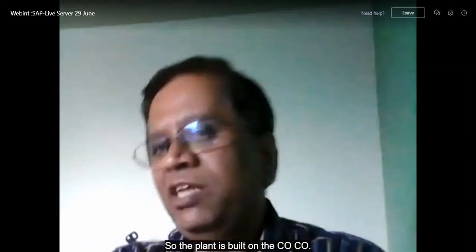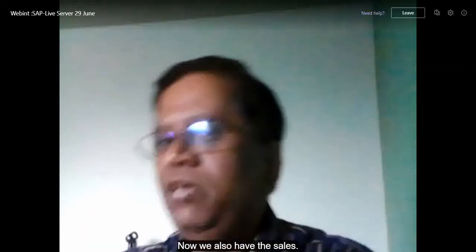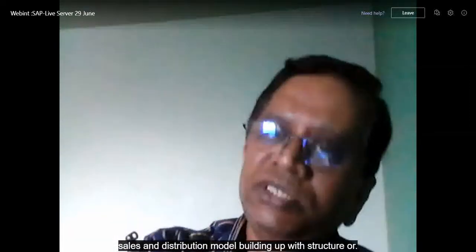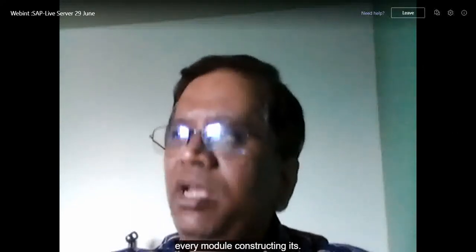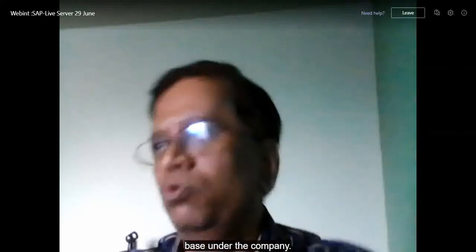So the plant is built on the company code. Now we also have the sales and distribution module building up its structure within the company code. Right? So like this, every module constructs its base under the company code.